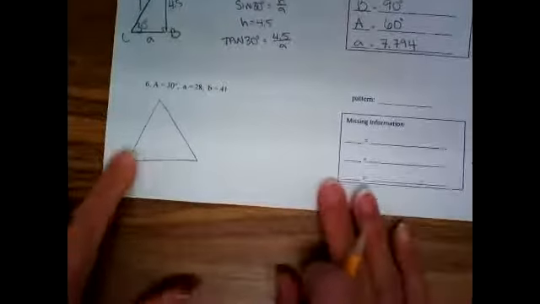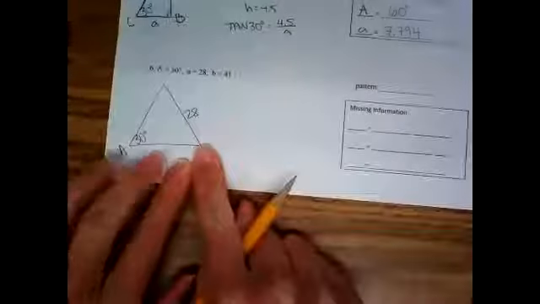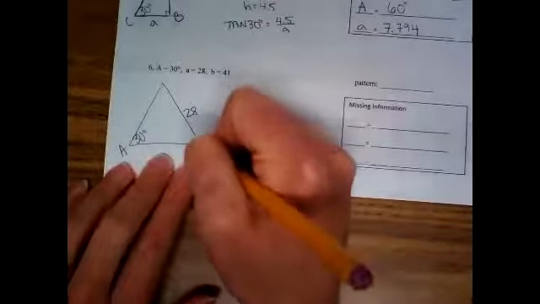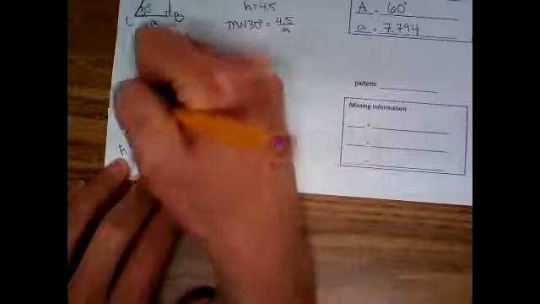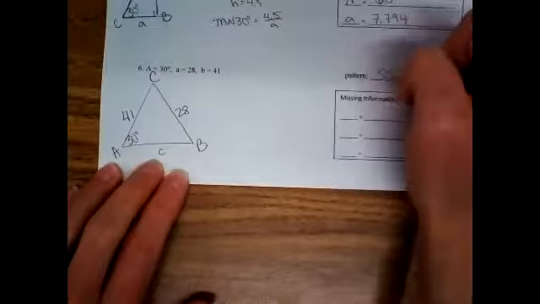All right, what'd you put in the bottom left? A is 30, perfect. Across from that, 28, perfect. What'd you put in the bottom right? Big B, across from that, 41. The other side and angle will be C, it's side-side-angle.